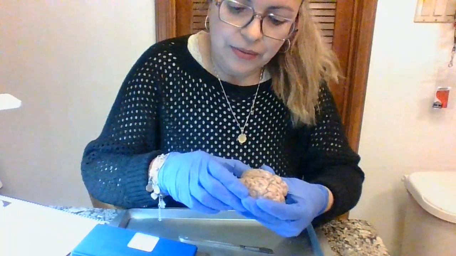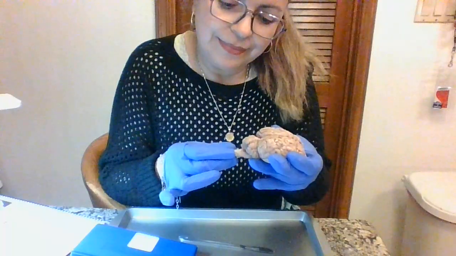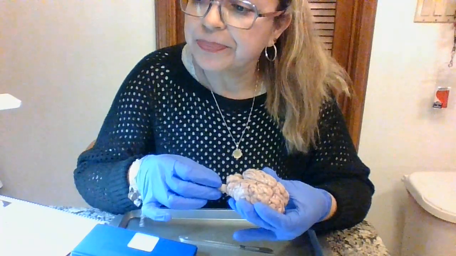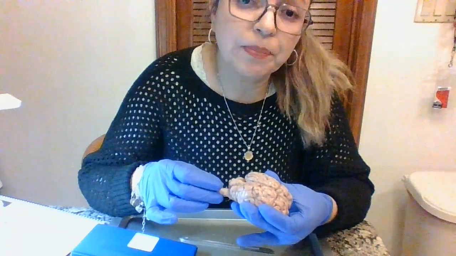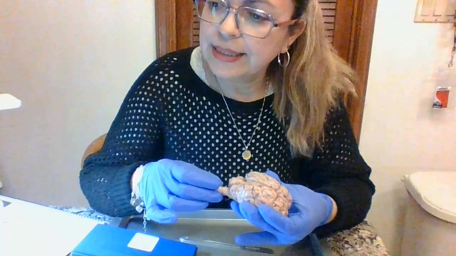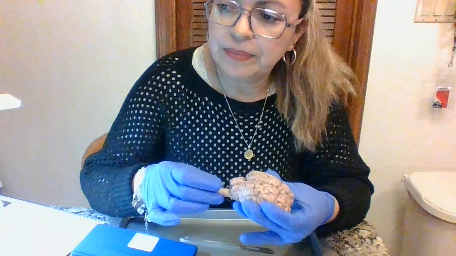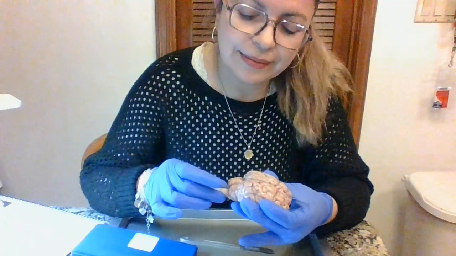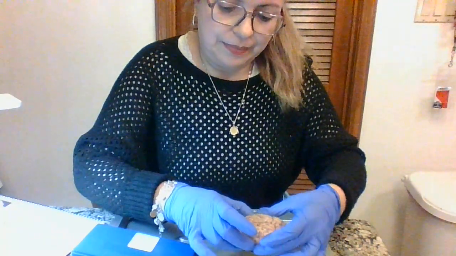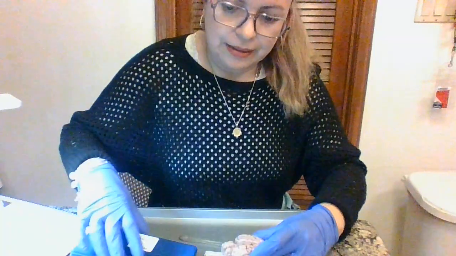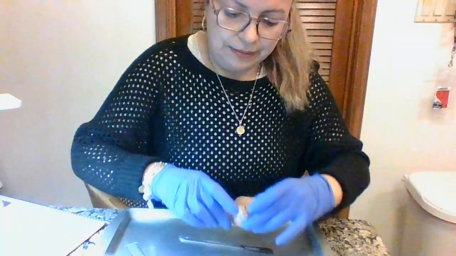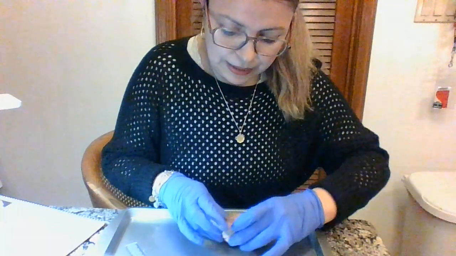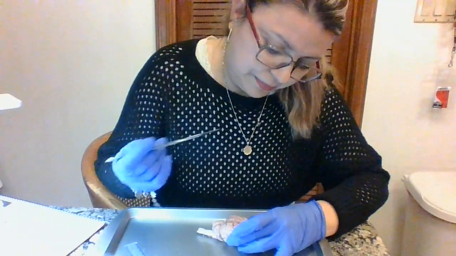Okay. Third, we have the spinal cord. The spinal cord is a crucial pathway that sends information from the brain to the body. Okay. Next, I have here my little knife to cut the brain.